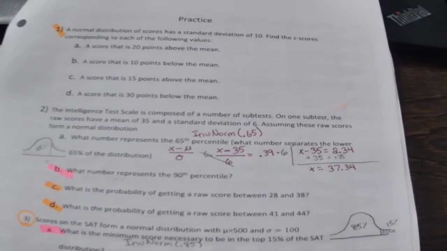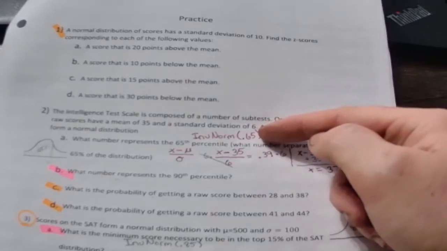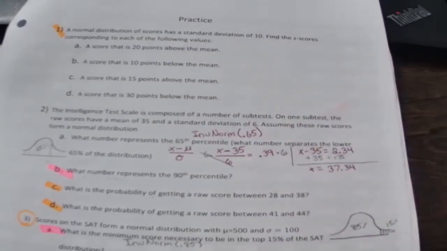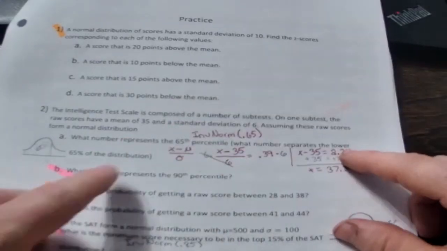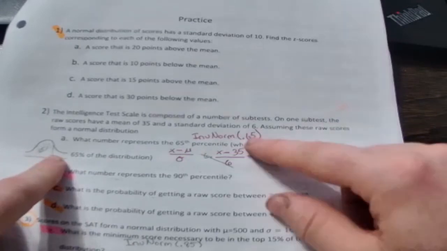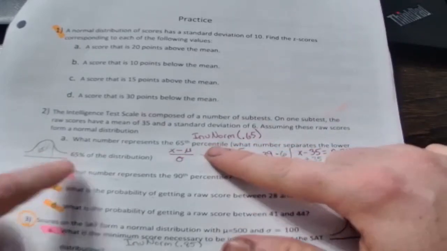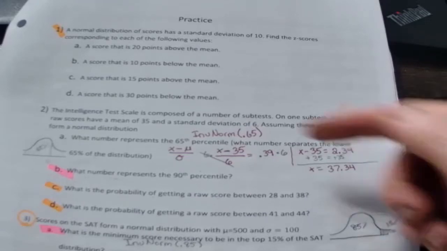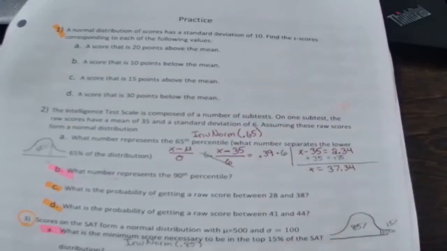So again, this is the one I'm showing how to do with a calculator. You notice that I wrote inverse norm 0.65. The reason I did that is because that's what I'm going to put into the calculator. So since they want what separates the lower 65% of the distribution, I can use the percentile that they gave us. So this will end up giving me a z-score.